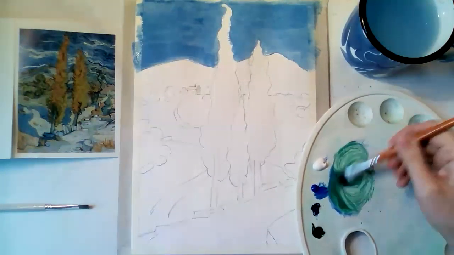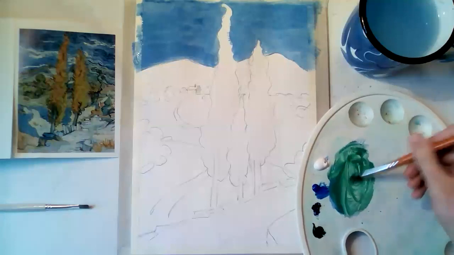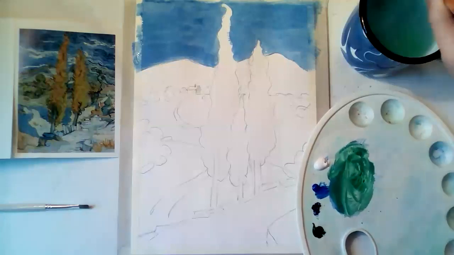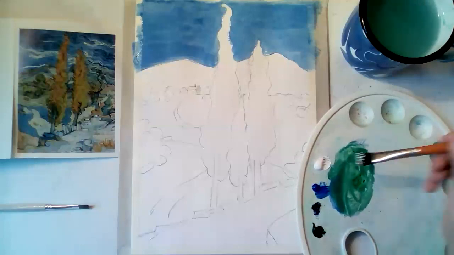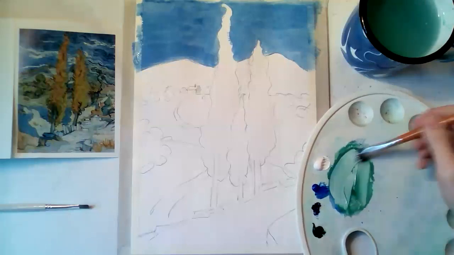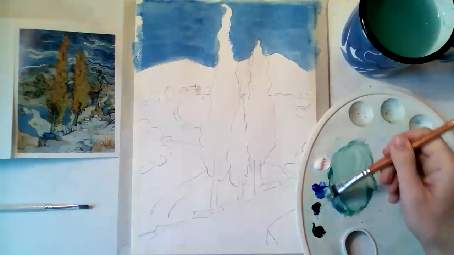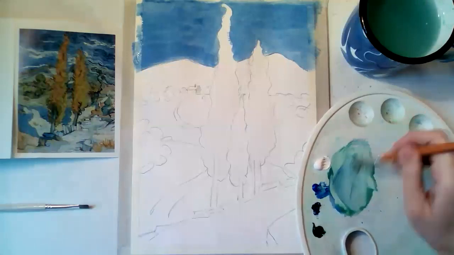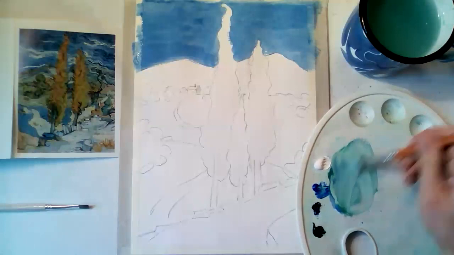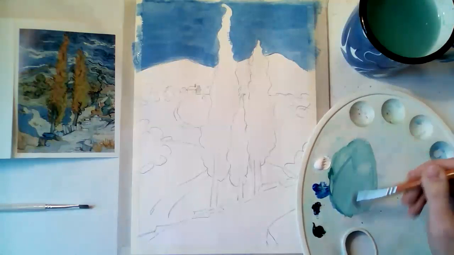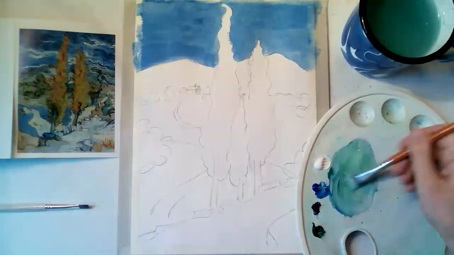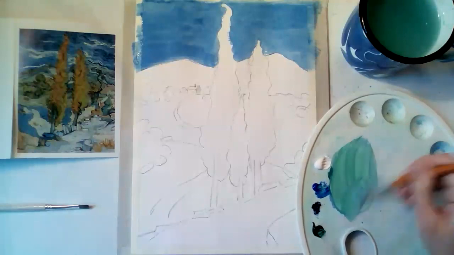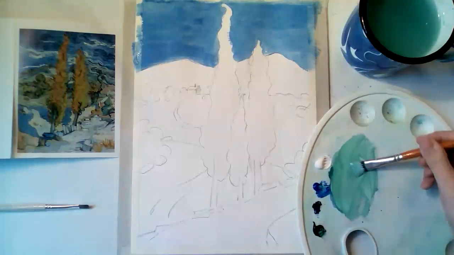I think I'll make a blue gray tone. I'm mixing it together right now. It looks like I'll need some more white.